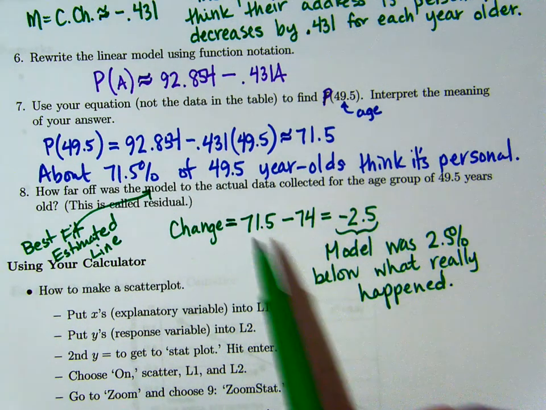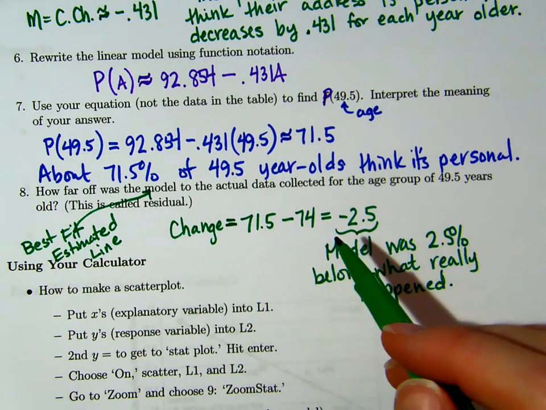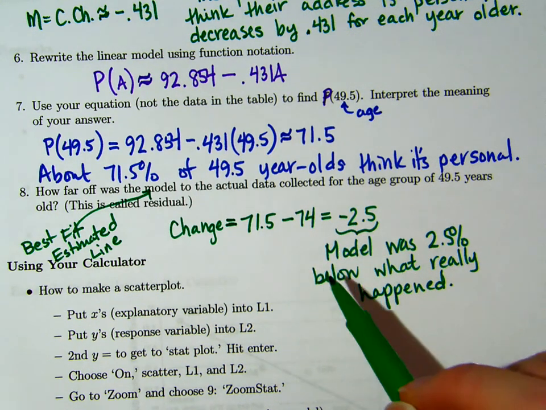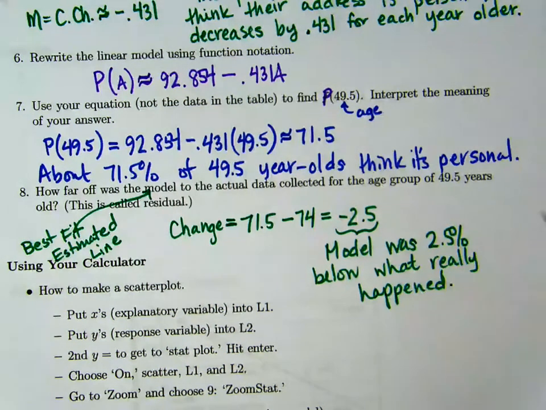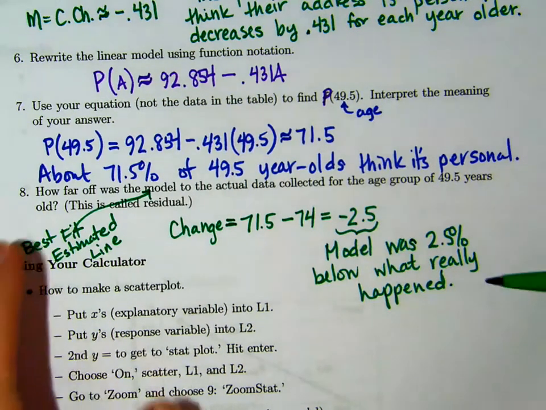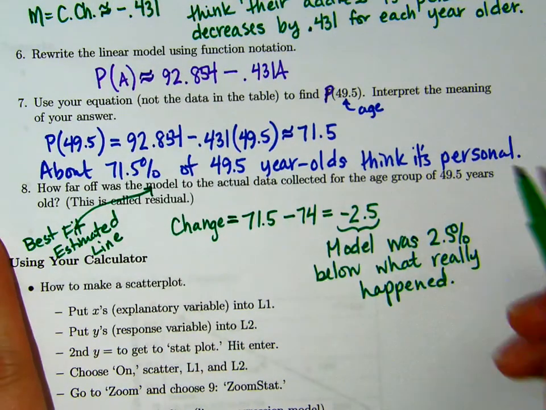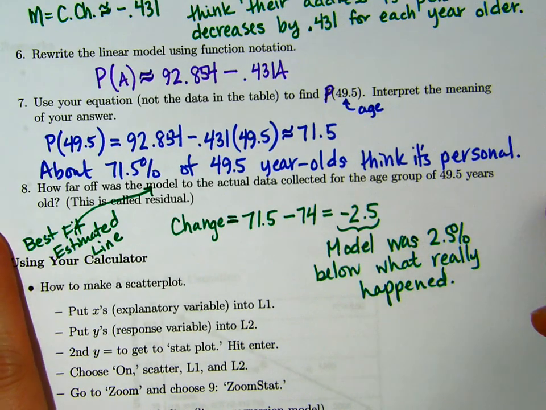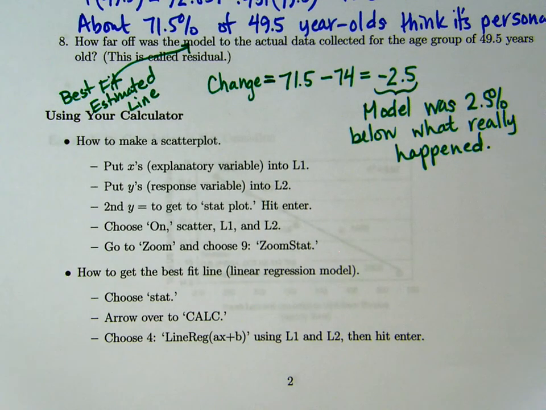So I need you to know that models are really great at predicting, but they're never completely accurate. I mean, the likelihood of it being perfectly accurate is really slim. The likelihood that your data is perfectly linear is also very slim. But nonetheless, here's how we found how much it was off. It was an underestimate.